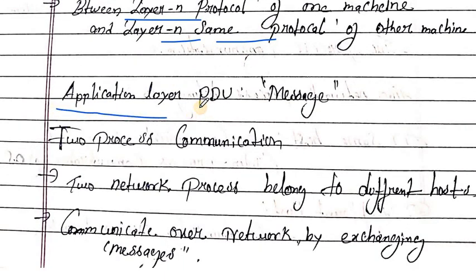Here in the application layer, the PDU is known as a message. Must remember that, it will be very useful in further classes. Application layer PDU is message.